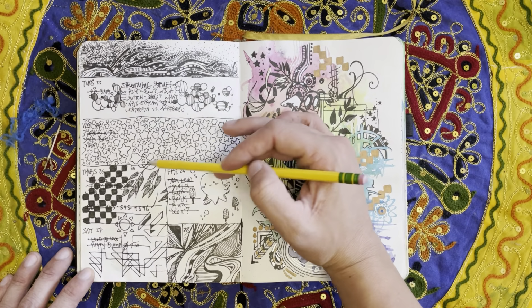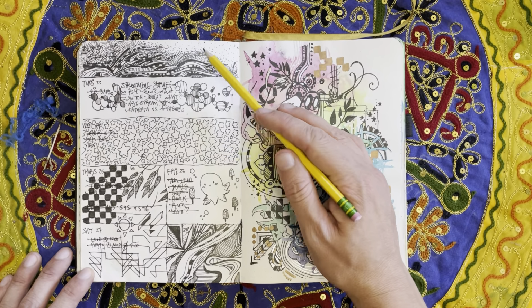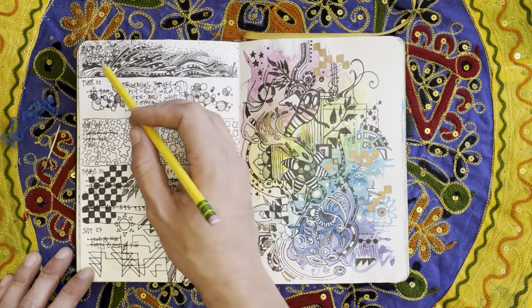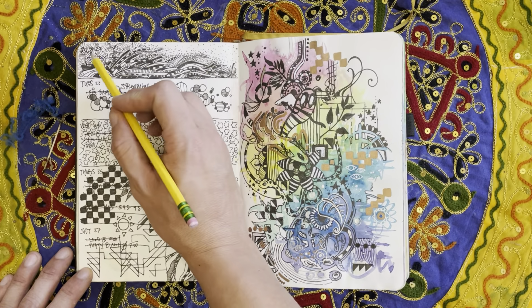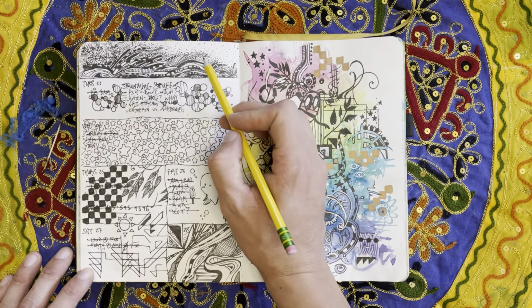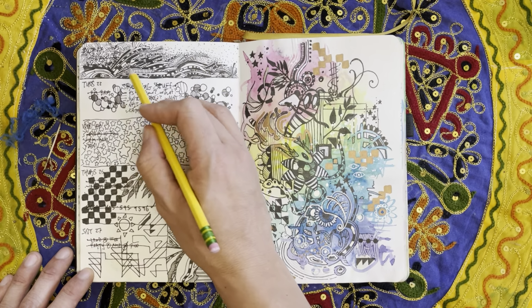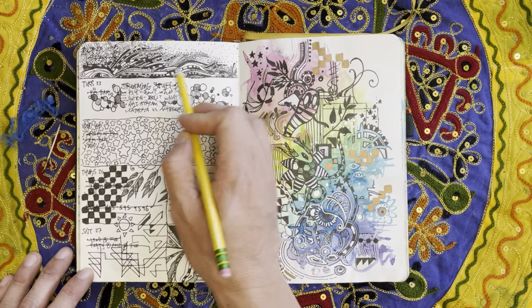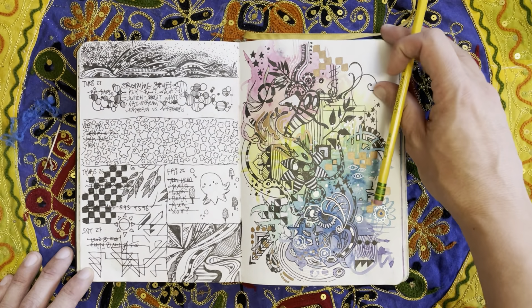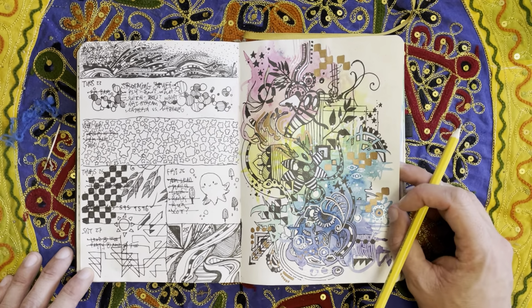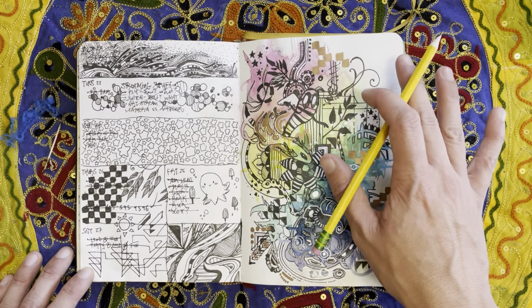In this journal entry, I went back and filled in extra spaces with all different kinds of lines. I really like this up here that has cross-hatching and stippling, where you use lots of little dots to make a stippled effect. And then I've got more of those organic lines I talked about here. On this side is one of my favorite things to do, which is lay down a wash of color and then just doodle all over it.